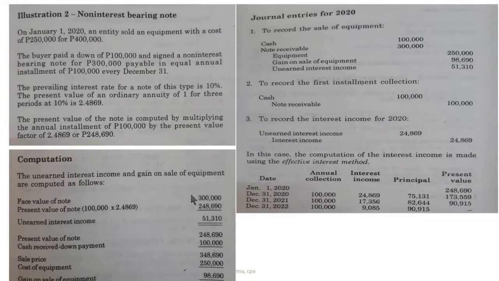Let's proceed with illustration 2. We have the non-interest bearing note. This is another example. On January 1, 2020, an entity sold an equipment with a cost of 250,000 for 400,000. This time, there is a down payment. Di ba tong previous kay wala siya down payment? And then, the balance is a non-interest bearing note for 300,000 payable in equal installments of 100,000 every December 31.